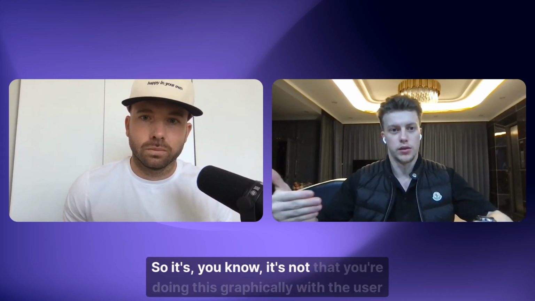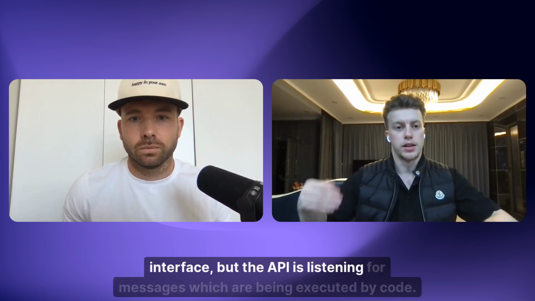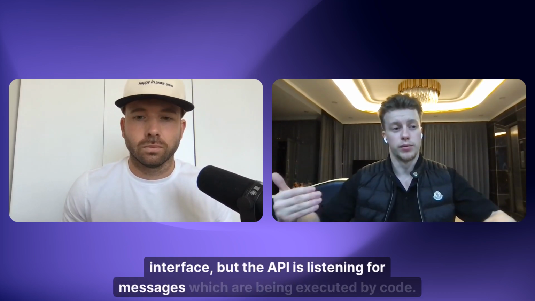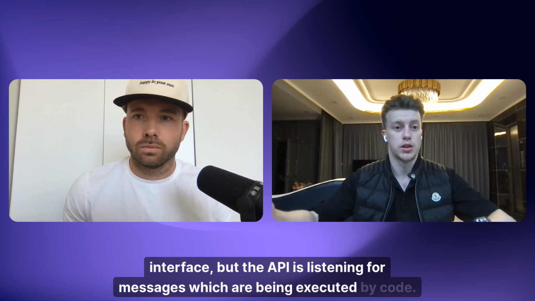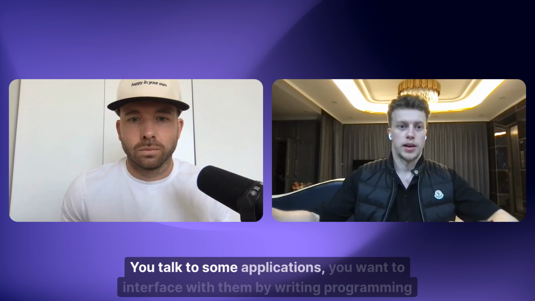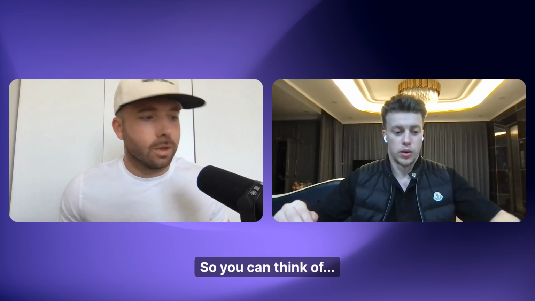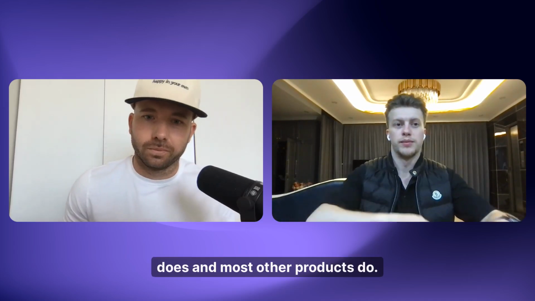So it's not that you're doing this graphically with the user interface, but the API is listening for messages which are being executed by code. So again, API, application programmable interface. You're talking to some applications, you want to interface with them by writing programming code. So that's, you can think, at the heart of what OpenAI does and most other products do.